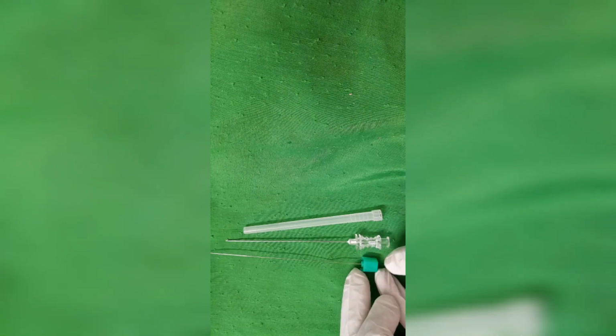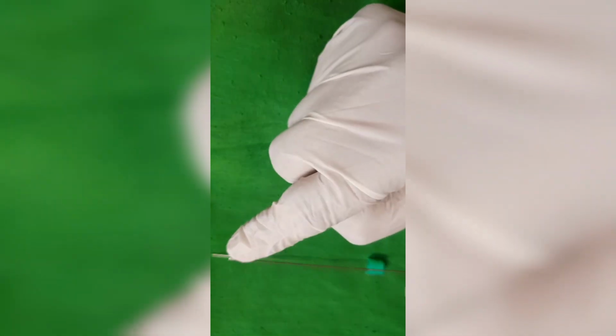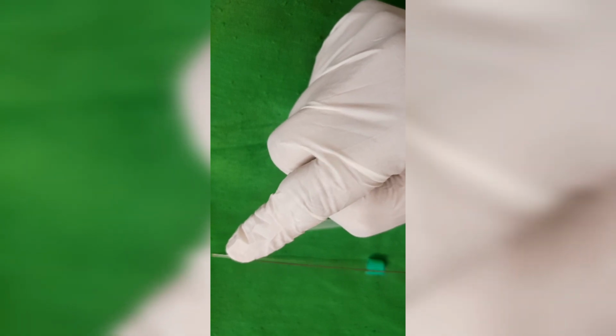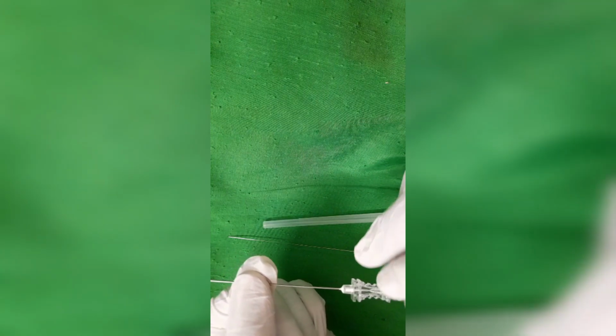The stylet has color coding because of its size or gauge. Now, if we talk of the cannula, it is cannulated, it is hollow. That is why it is called cannula. It has got a beveled tip. This is the shaft of the needle, and this is the hub of the needle.